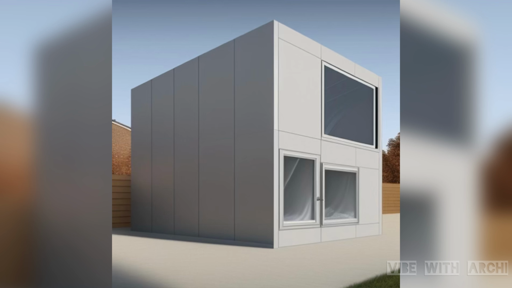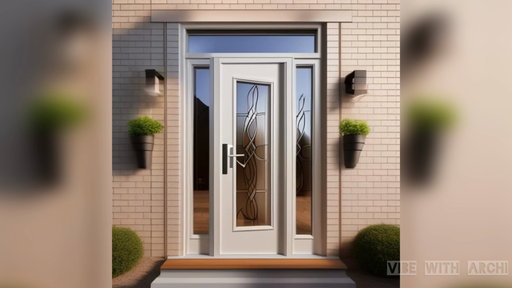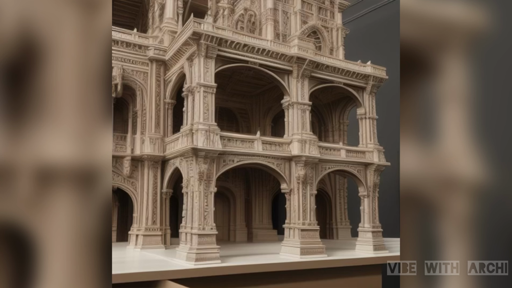One interesting fact is that properly installed windows and doors can significantly impact a building's energy efficiency. Well-sealed and insulated openings can reduce energy consumption and lower utility bills. The future of window and door installation is marked by advances in energy-efficient designs and materials. Manufacturers are producing windows and doors with innovative features, such as low emissivity coatings and multiple glazing options to enhance thermal performance.